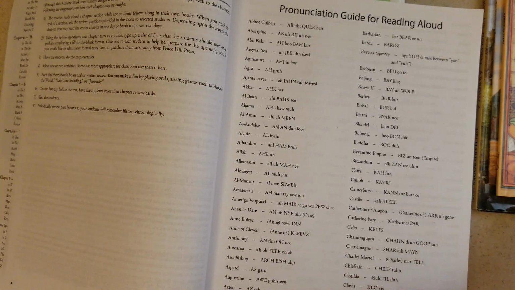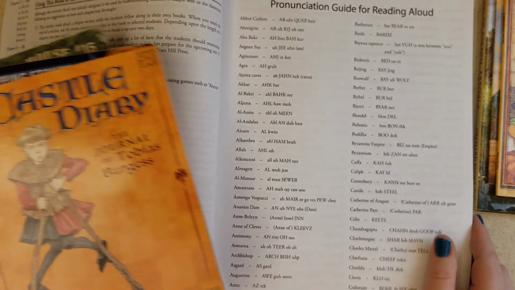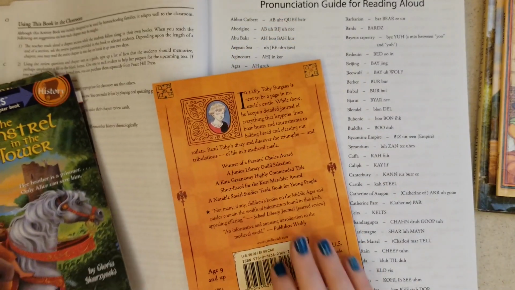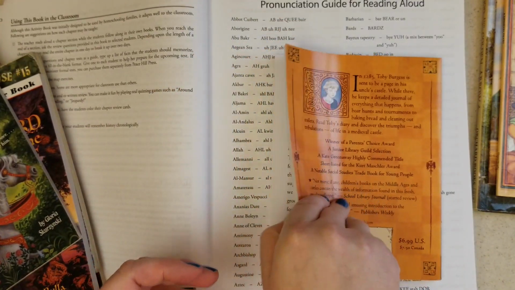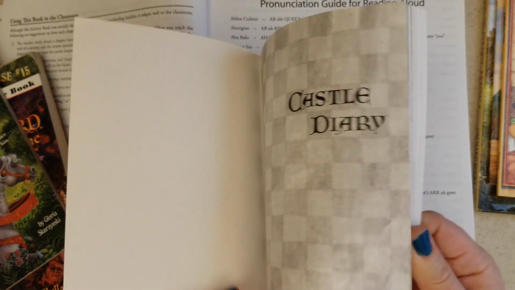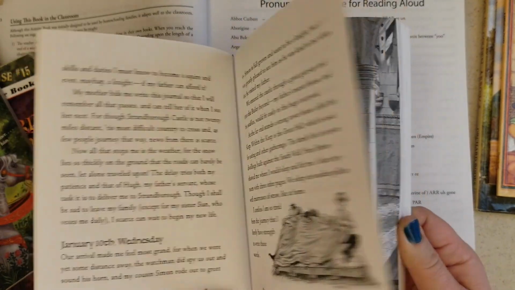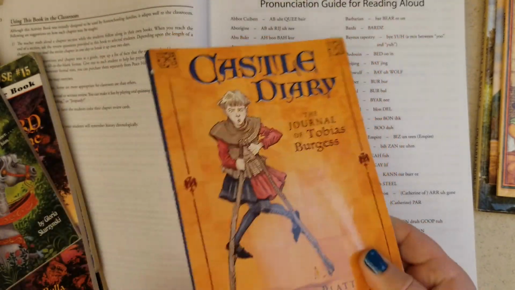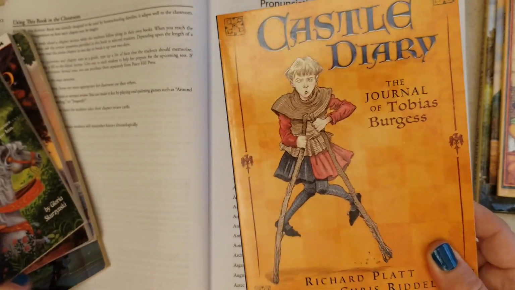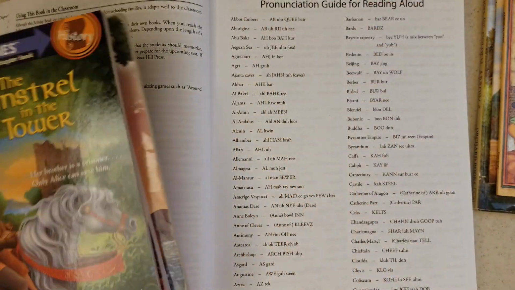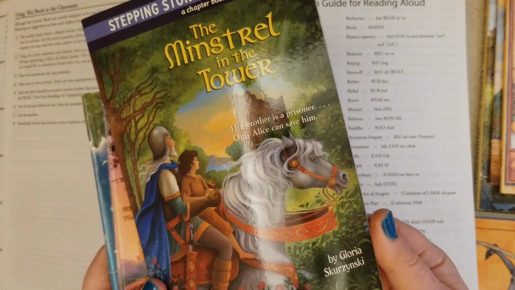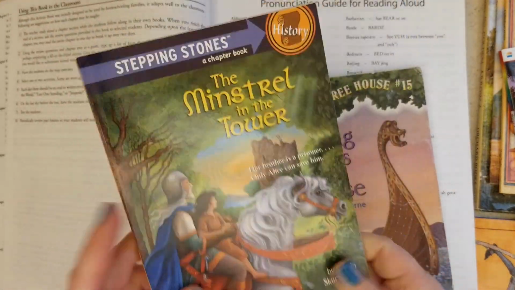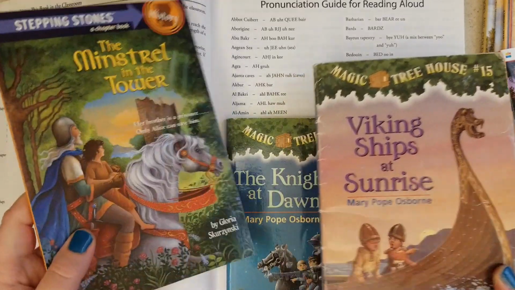So here are some more books that I got on Amazon to go along with this. Castle Diary. This is for ages 9 and up. This is talking about Tobias Burgess and his castle diary. So that's going to be really fun. They have lots of cool pictures. This will be when we discuss more in that time period. We have The Minstrel in the Tower, and this is a Stepping Stone reader. So your kids can read this on their own, or you can read it to them.